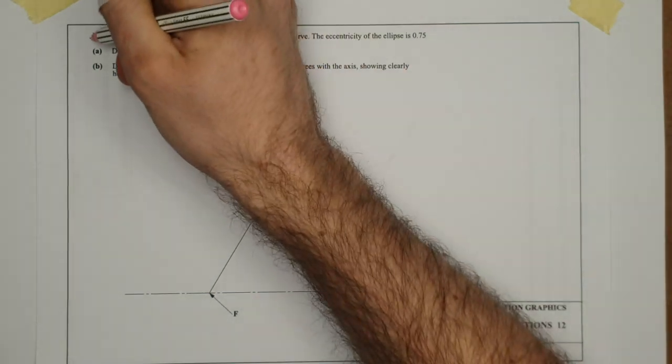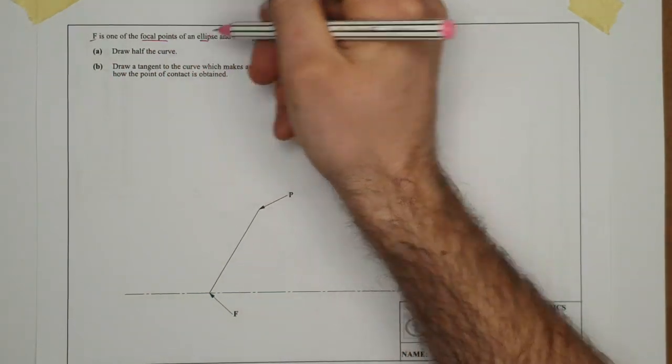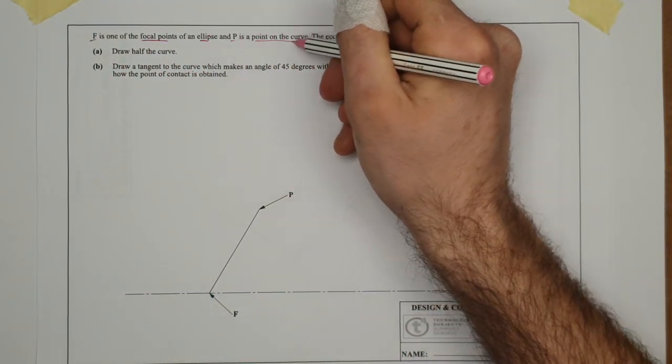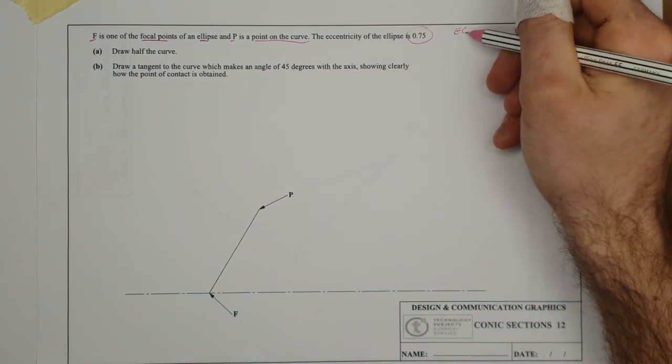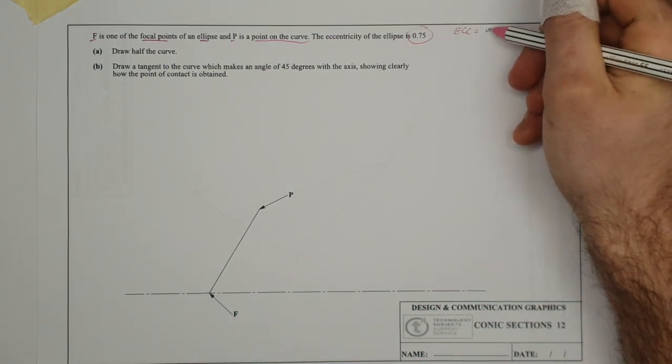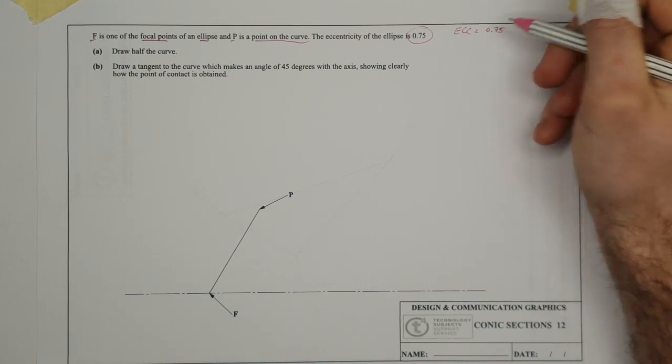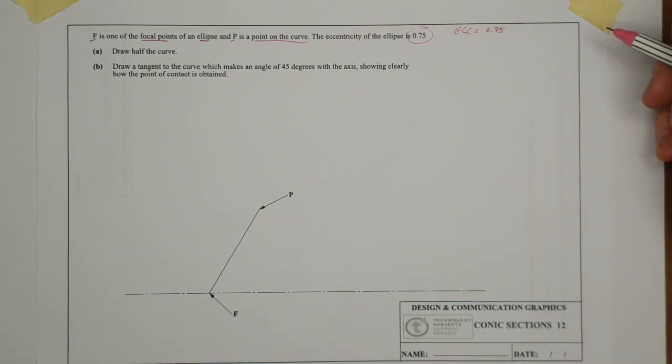F is one of the focal points of an ellipse and P is a point on the curve. The eccentricity is 0.75. We'll expand that in a minute. Part A is draw half of the curve, and part B, draw a tangent to the curve which makes an angle of 45 degrees with the axis, showing clearly how the point of contact is obtained. Okay, back to the question again.